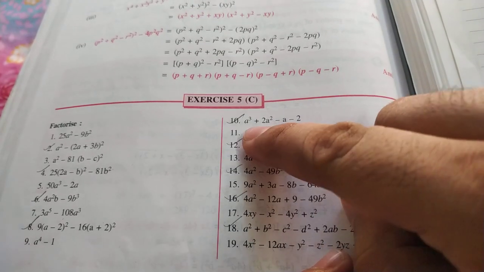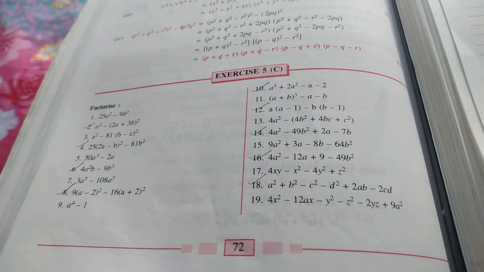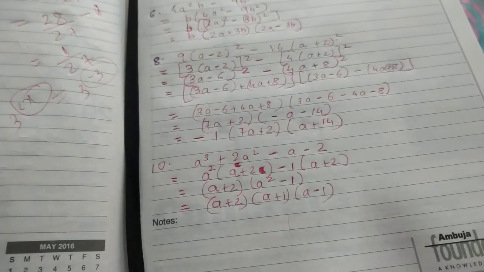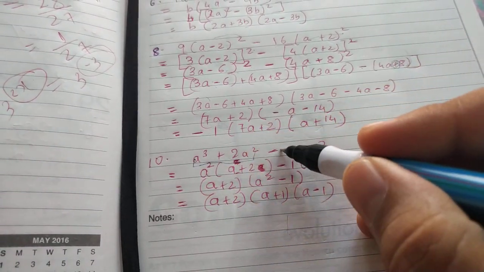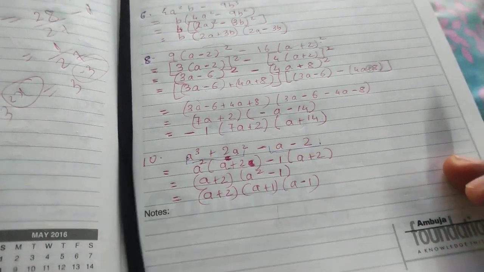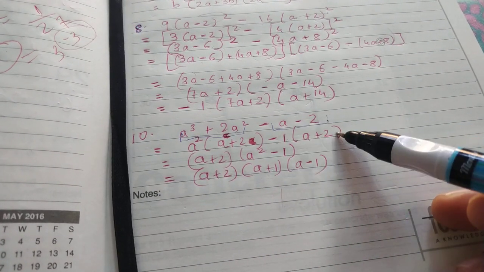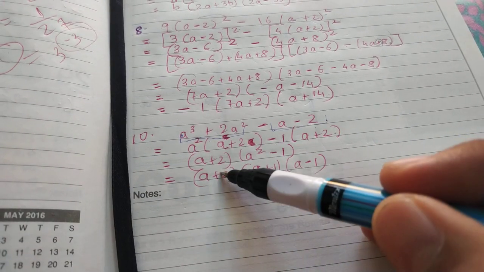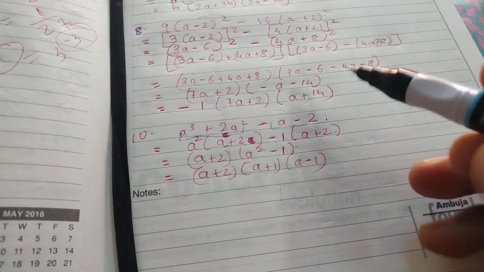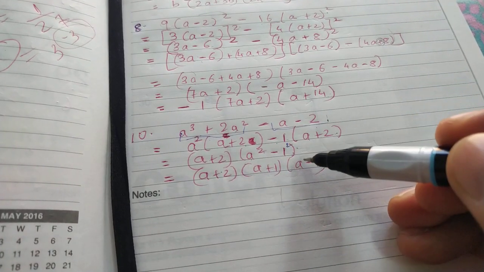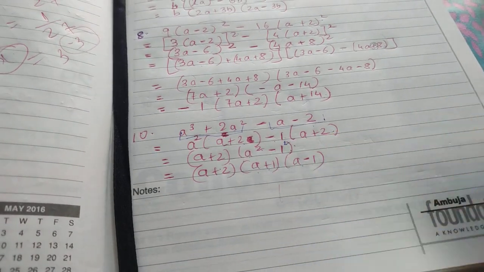In the 10th sum, I see that it's a cubic equation. So I feel that there will be 3 factors. There are 4 terms, so let's group them into 2 teams, this and this. Here a squared is common, so what is left is a plus 2. And here minus 1, take it out common, so what is left is a plus 2. The brackets are same, so take it out common, and what is left is a squared minus 1. Now this is also a formula because it's actually a squared minus 1 squared, and a squared minus b squared is a plus b, a minus b. So these are the factors.